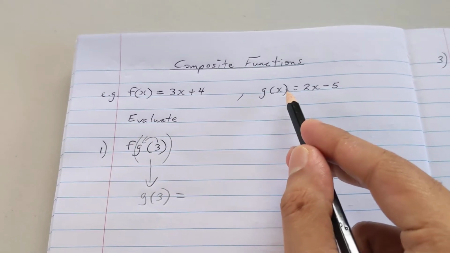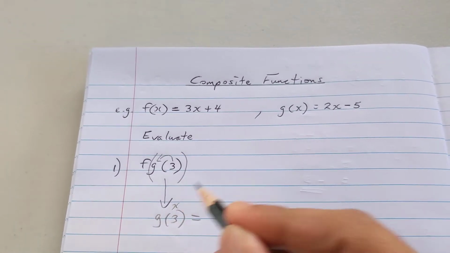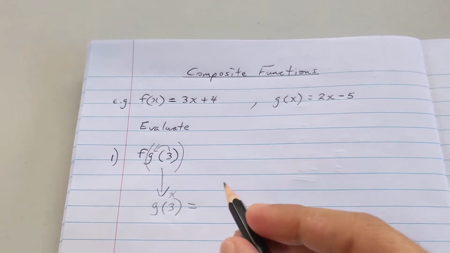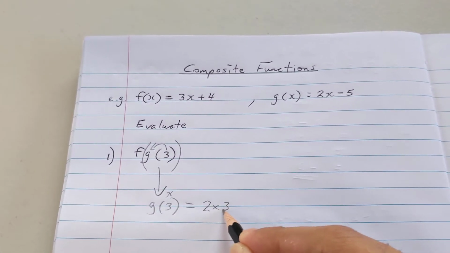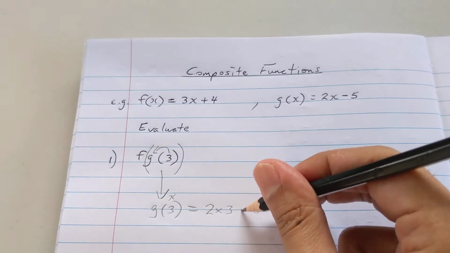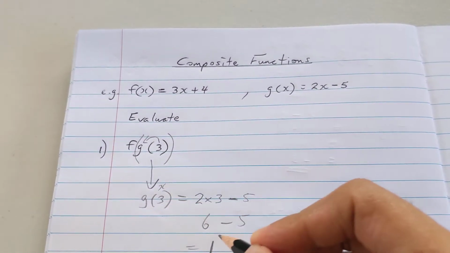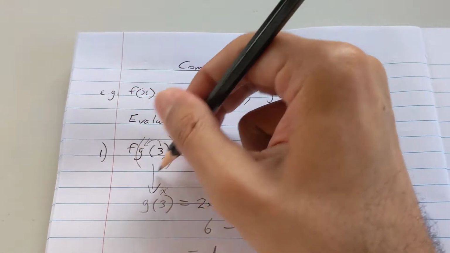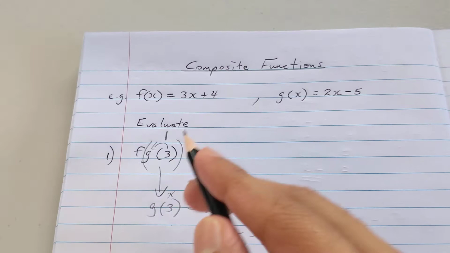And if we already know the g function is 2x minus 5, wherever I see x in the g function, I'm going to replace it with 3. So instead of having 2x minus 5, I'm going to have 2 times 3 minus 5. 6 take away 5. So g at 3 really works out to 1. So in other words, this whole bracket that I put here really works out to 1. That's the answer for g at 3.